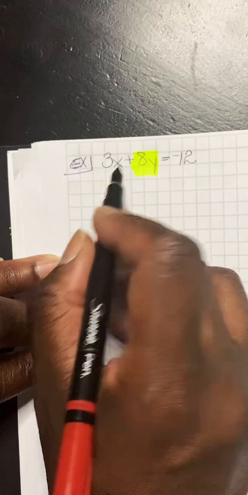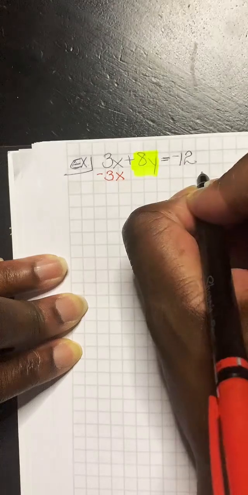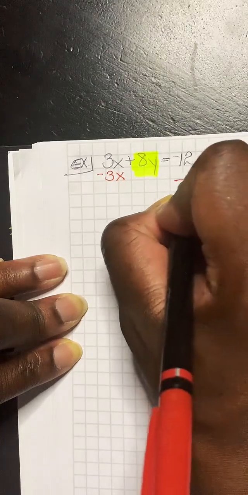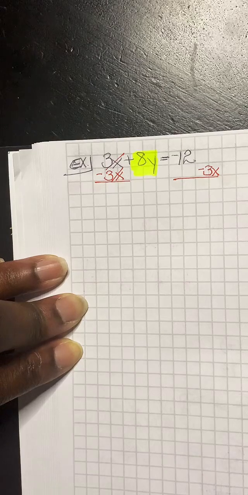And how we do that, we do the opposite. Since it's a positive 3x, we're going to do a negative 3x. And whatever you do on one side of the equal sign, you have to do on the other side of the equal sign. Okay? So now they're eliminated out of your life. You're like, yes.